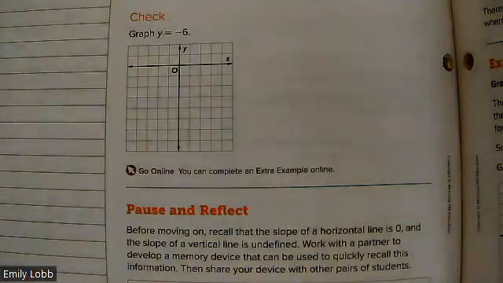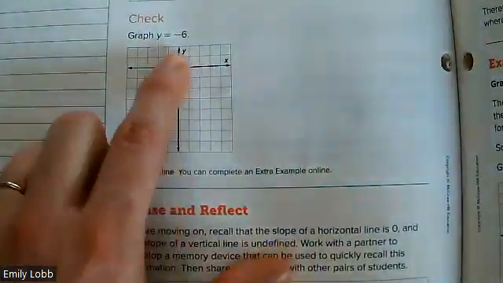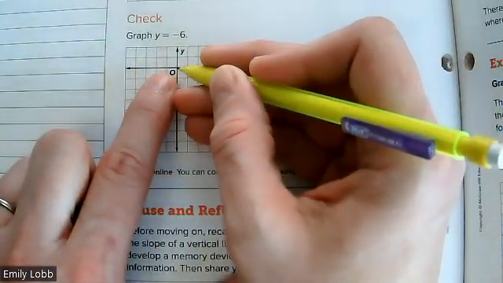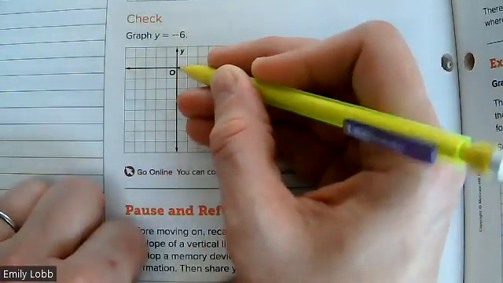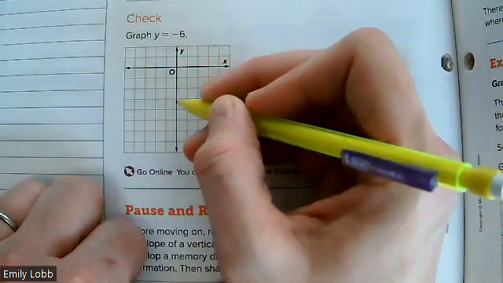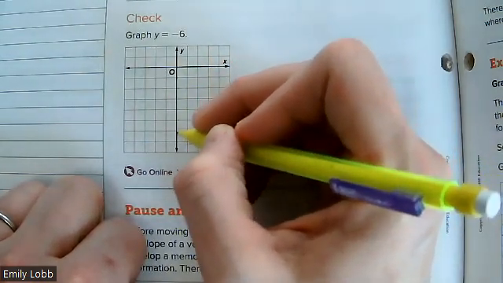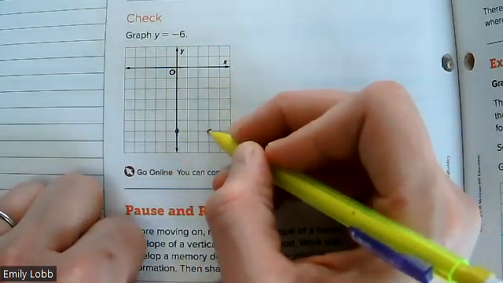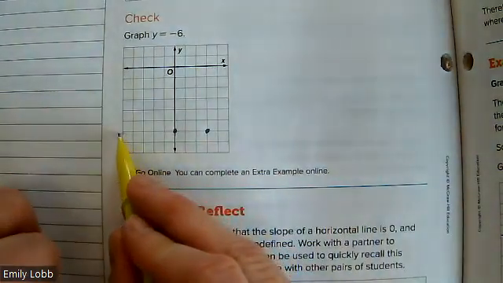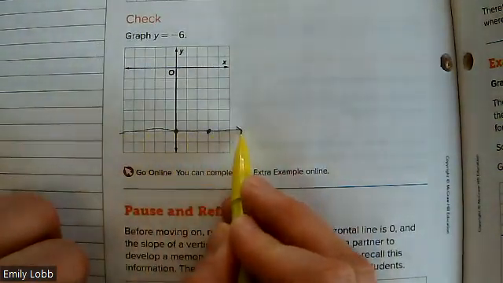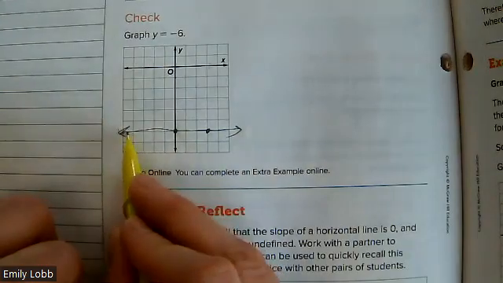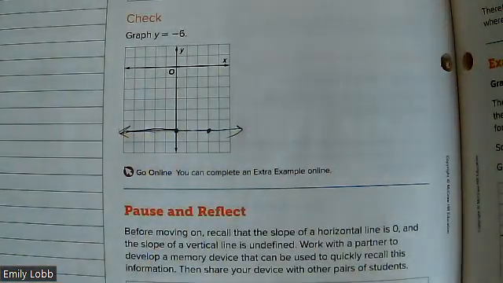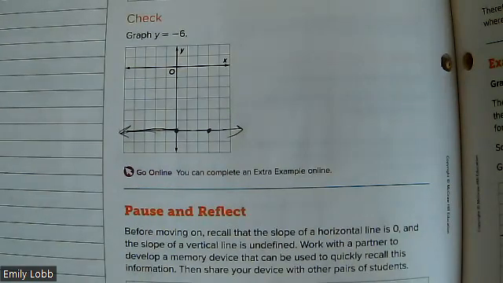All right, notice they marked the origin for you. So this is where y is 0. So we have to go down 1, 2, 3, 4, 5, 6. Does y equal -6 here? How about here? So this whole line. Sorry, it should have been a straighter line. That's my fault. Is y equals -6.